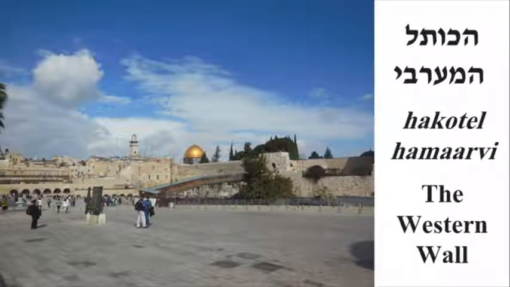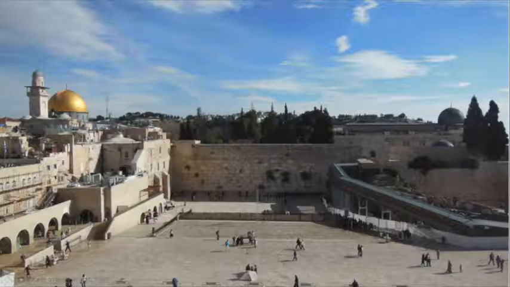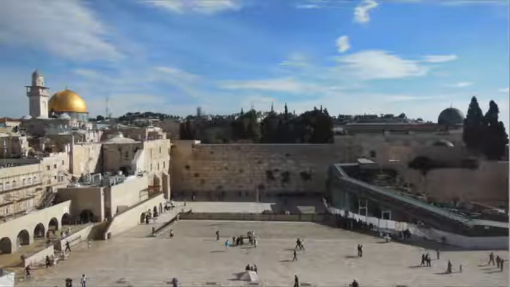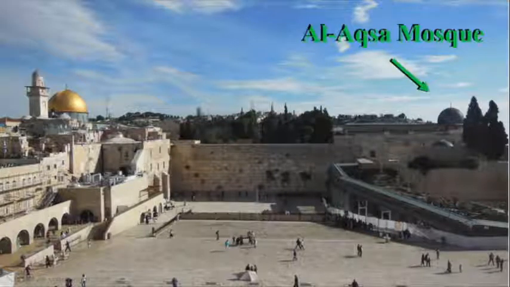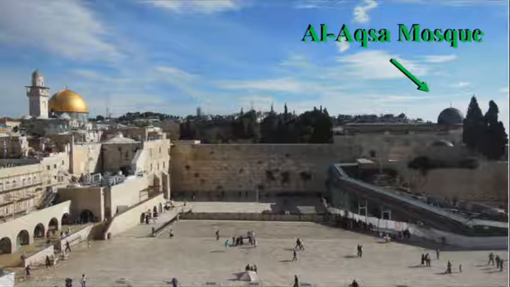You know, that is the Temple Mount. Right now on top of the Temple Mount you have 2 major structures. On the right you have the Al-Aqsa Mosque. It's silver domed, it's not silver, it's like a lead domed grayish. You can see it on the right hand side of this picture. And on the left hand side you have the Dome of the Rock.